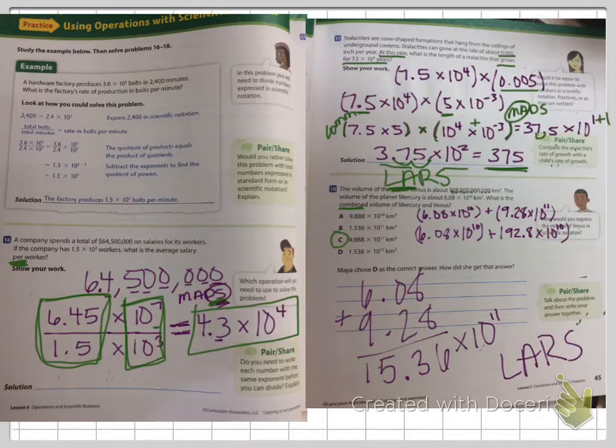Again, if I'm moving really fast for you, you can always pause the video and go back. You can even screenshot the video and look through my work, or you can shoot us a question.